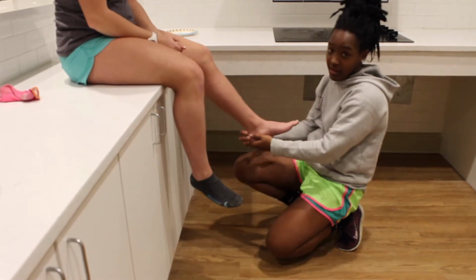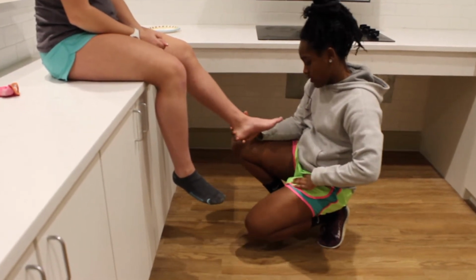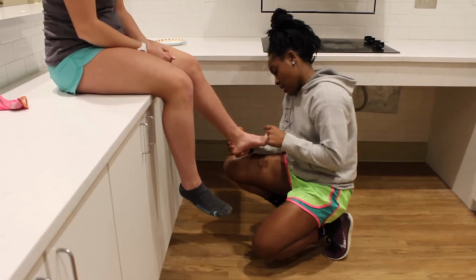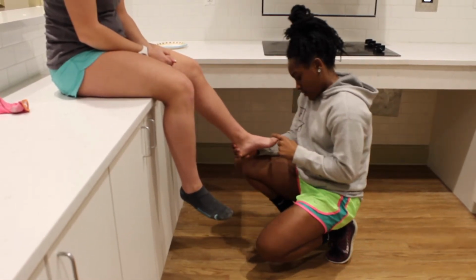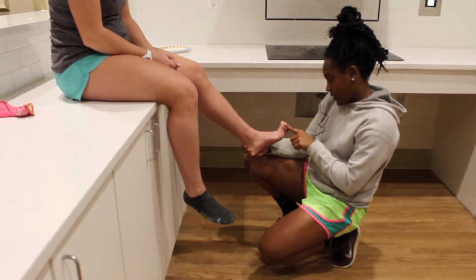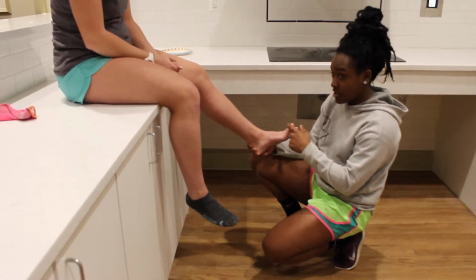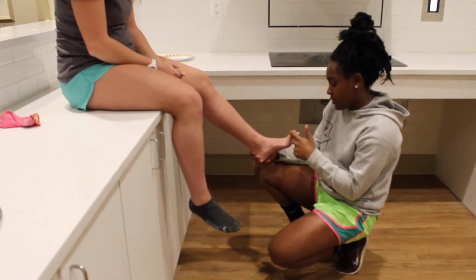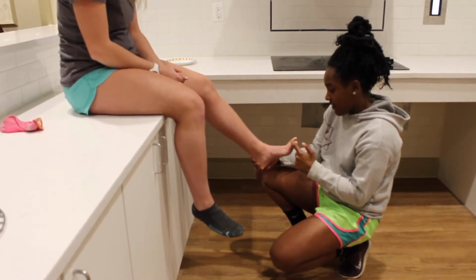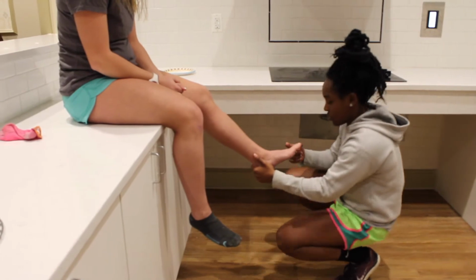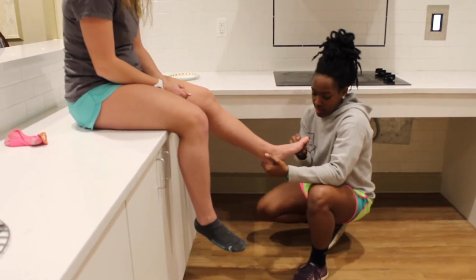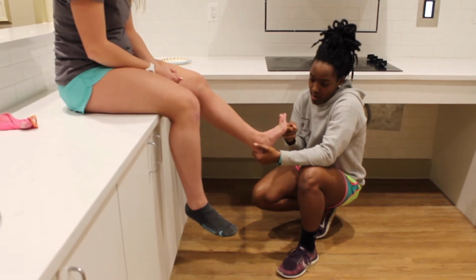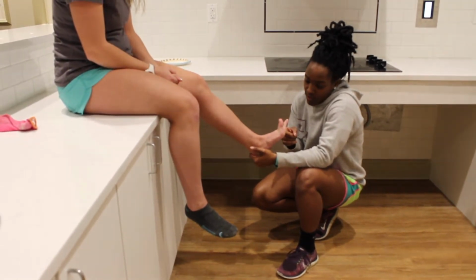Hi, I'm going to be doing some manual muscle tests. We're going to start off with doing extension of the big toe. So I'm going to ask you to push your toe forward, and I'm going to try and push it down. So I need you to hold it like this for 5 seconds. 1, 2, 3, 4, 5. And now I'm going to test her other toes. And I'm going to ask her to extend her other toes. And I'm going to try and push down. 1, 2, 3, 4, 5.